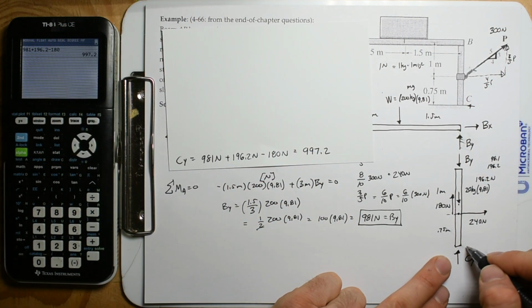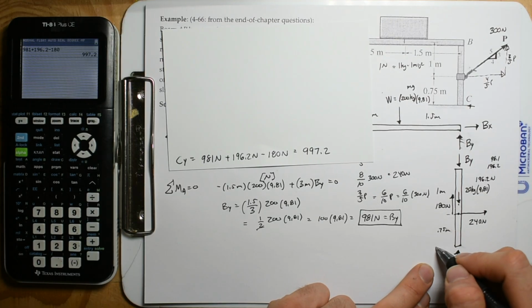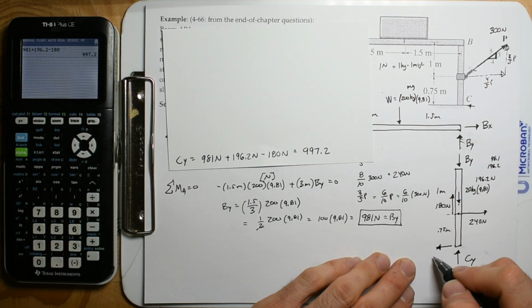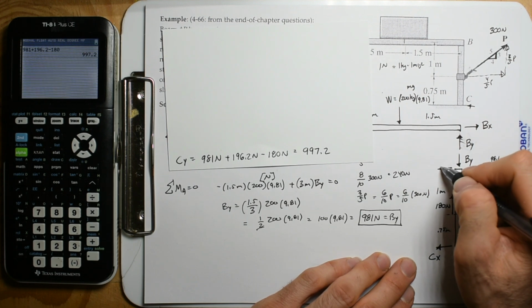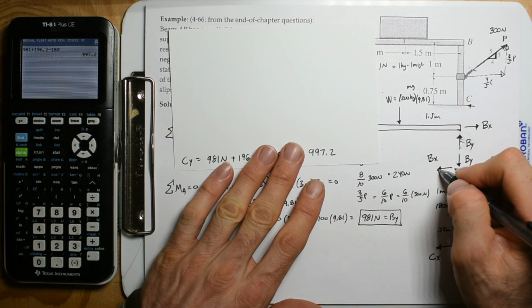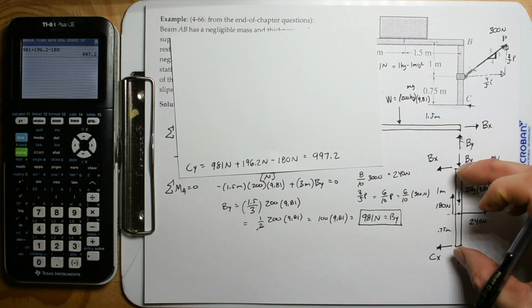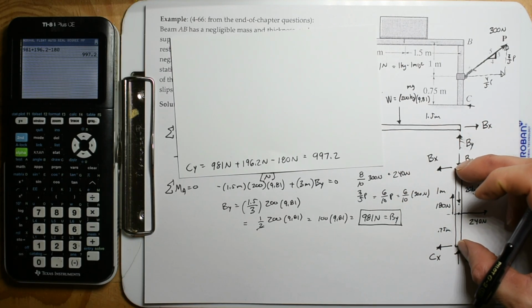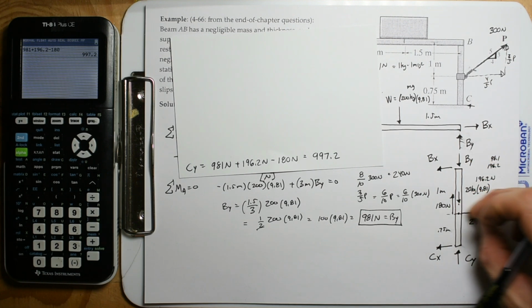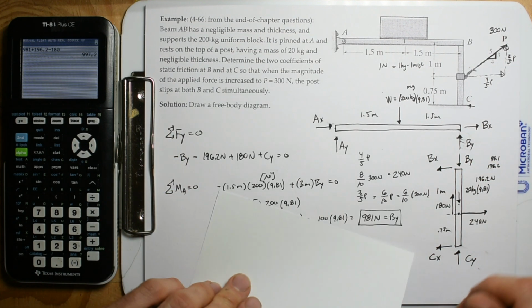I should have just thrown them in. But we have this 240 in this direction. They have to be balanced by a CX and a BX, and they should be in this direction. Some of the moments will tell us, but these are the forces in the middle, and those are the resisting forces on the edges.